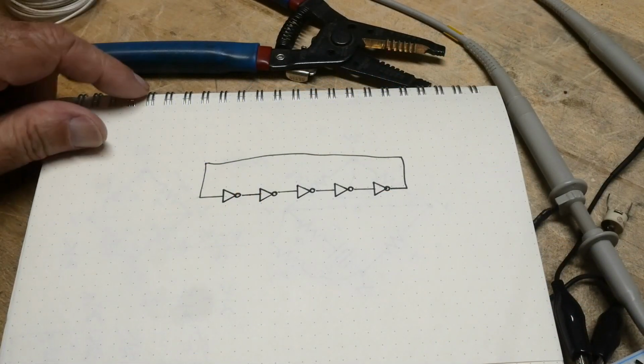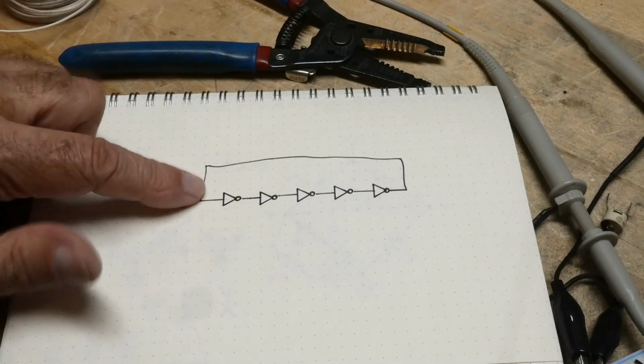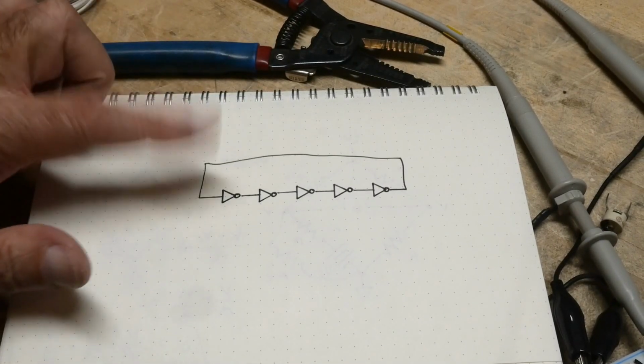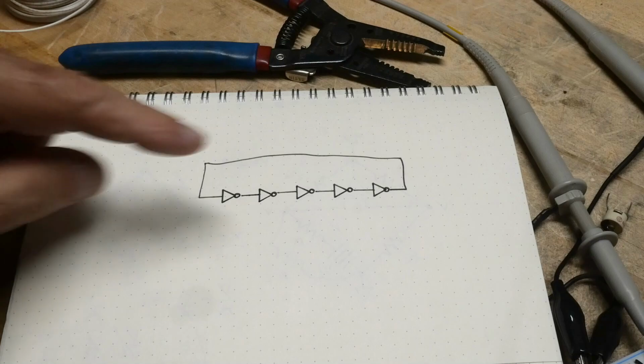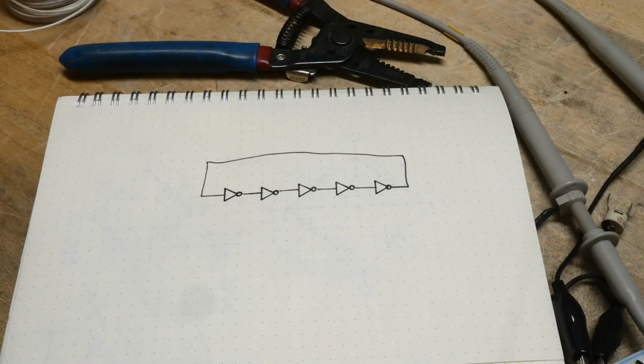Now the strange thing is, I don't recall ever seeing this in an actual circuit. So comment below if you've seen this in an actual product. It certainly seems fine to do. It will start up immediately every single time. There'll be no problems with that.